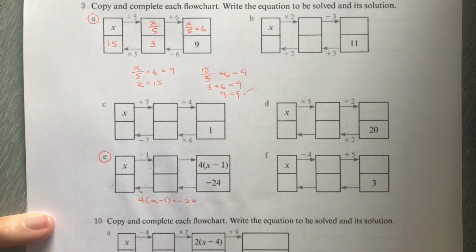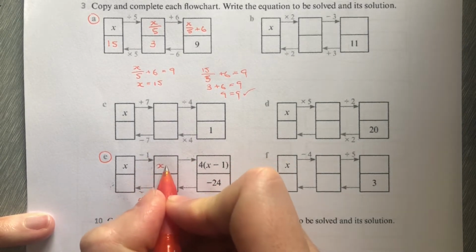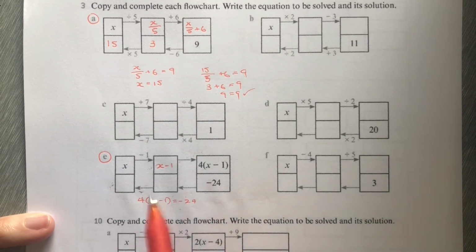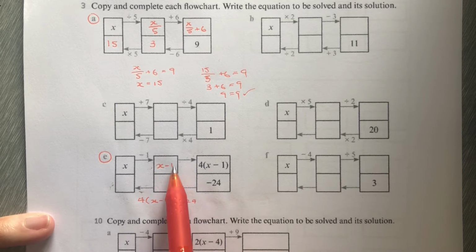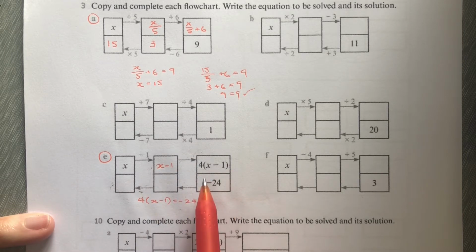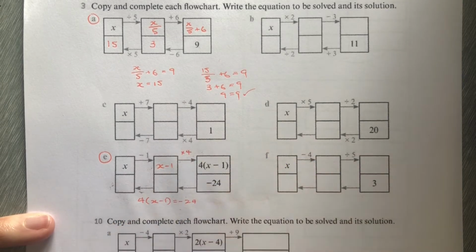There we go. Now, it's given us this, so let's go from here to over here. So that's going to be x minus 1. Excellent. But can we see that nothing's been put in there? So let's fill this spot in. In order to get from here to here, it looks like we have to times the whole thing by 4. So I can put in there times 4.